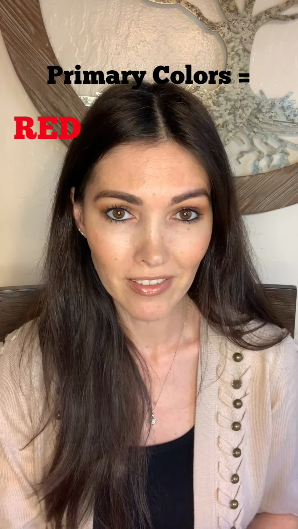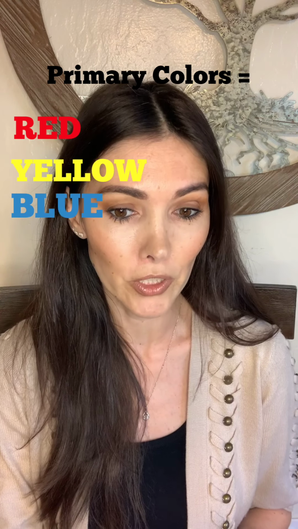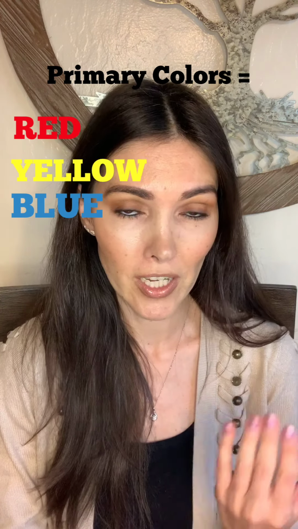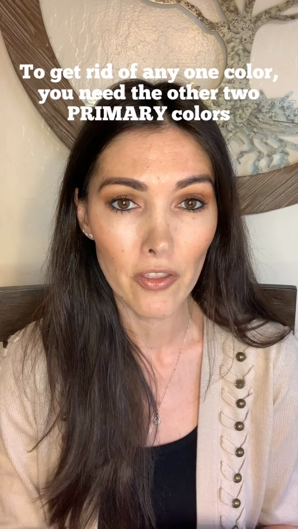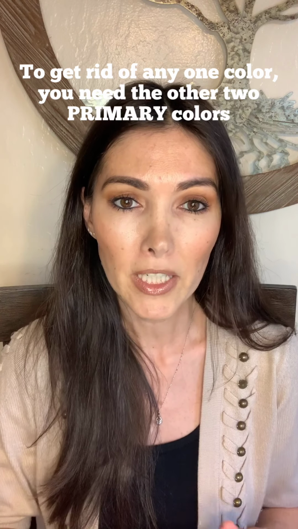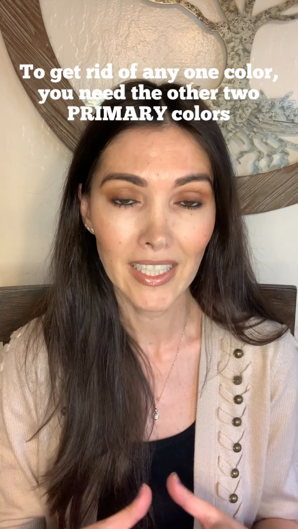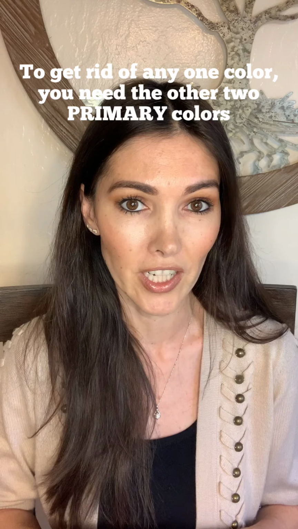I feel like this is so beneficial to know this information. Okay, so a little bit about color theory, and color theory is a whole science, I'm not gonna go all into it, but just very, very briefly. There are three primary colors: red, yellow, and blue. If you have any one of those colors on your face that you're trying to eliminate, for example, if you have a red blemish, in order to get rid of that, you need the other two complementary colors, because all three colors together cancel or neutralize each other out.